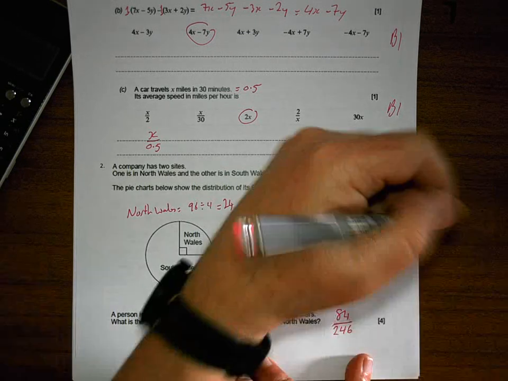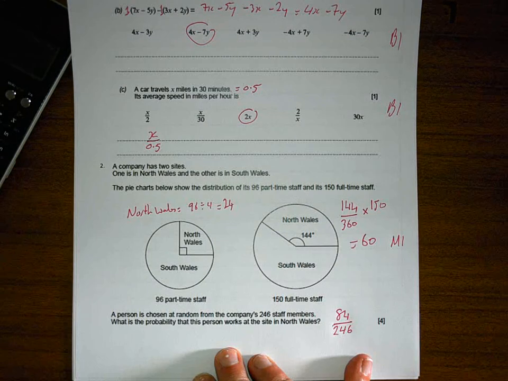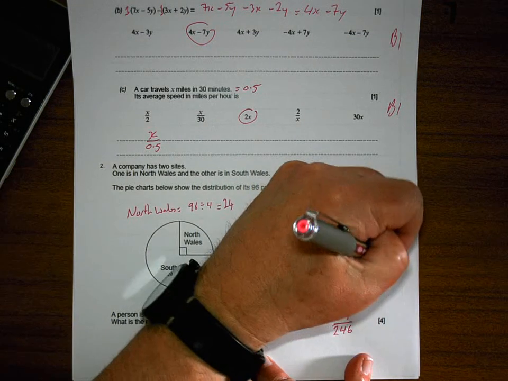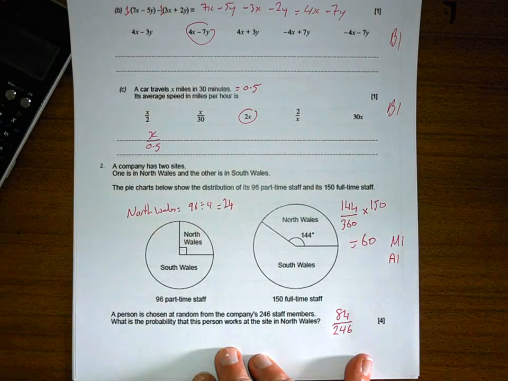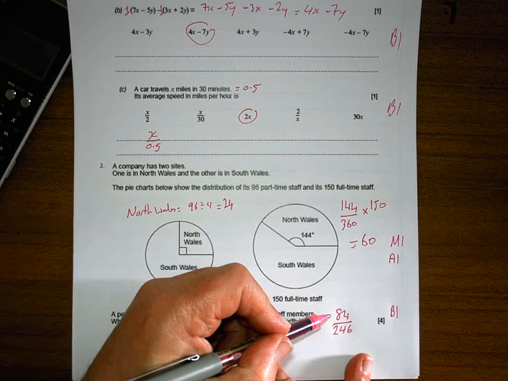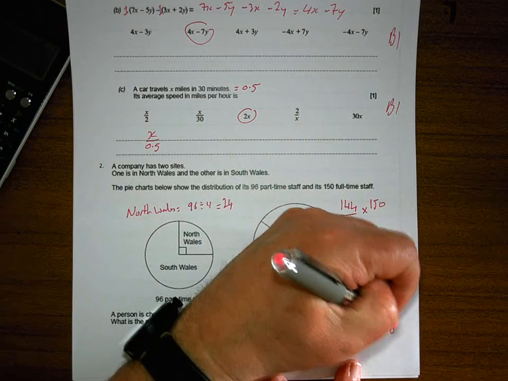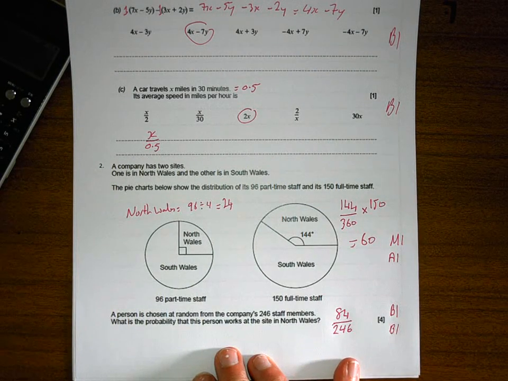So those 4 marks, you can have a method mark for working out the number of North Walians, and an answer mark for getting those right. Then there will be a mark for getting the top number right in the fraction, and a mark for getting the bottom number right.